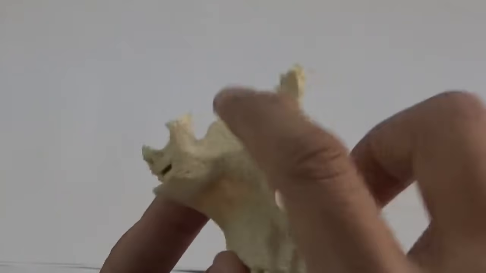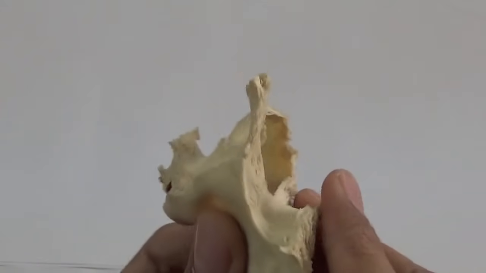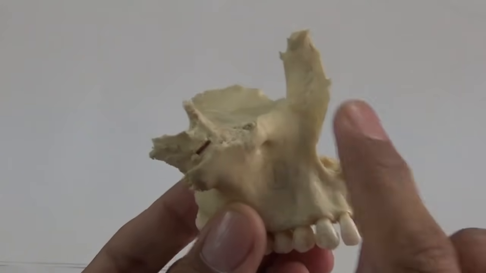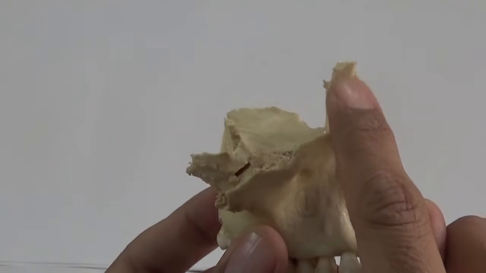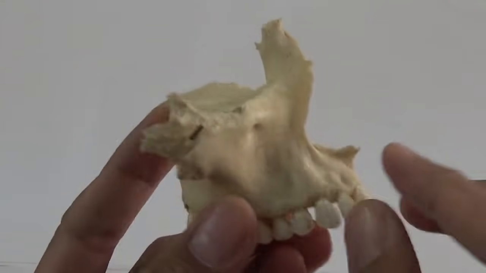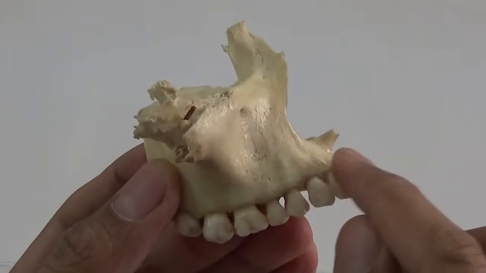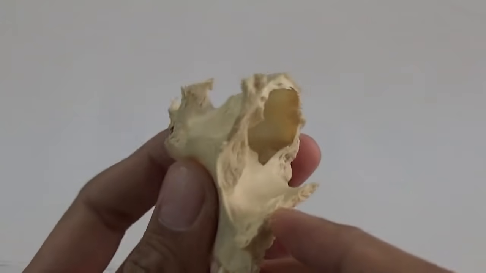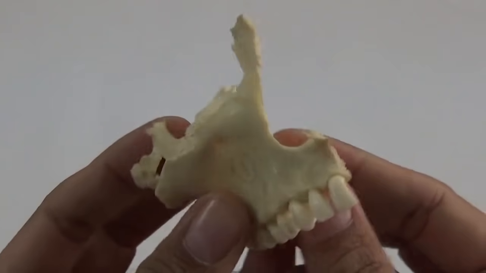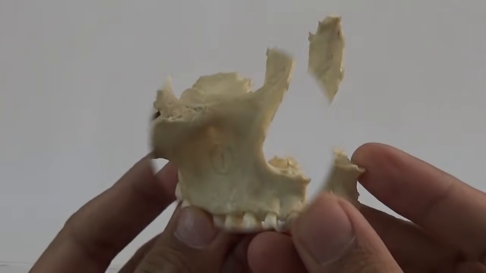This is the body, and processes. Now there are four processes of the maxilla. One is the frontal process, another is the zygomatic process, this one is the alveolar process, and the fourth one is the palatine process, this one. Now let's see first the body.